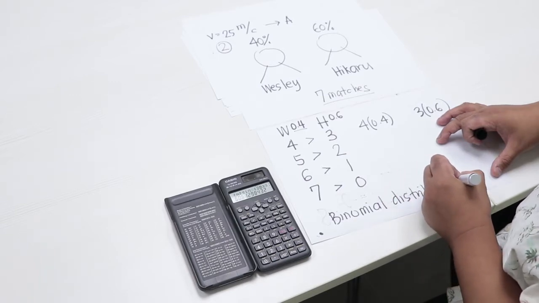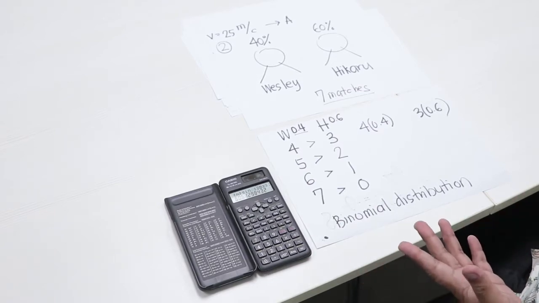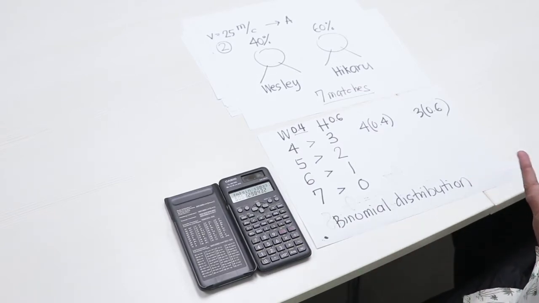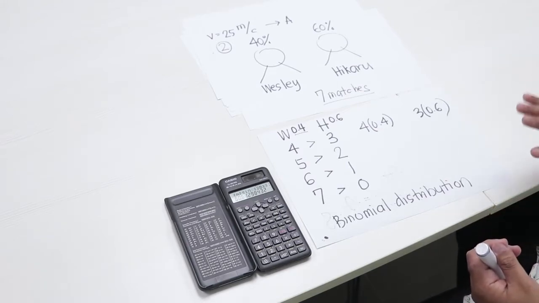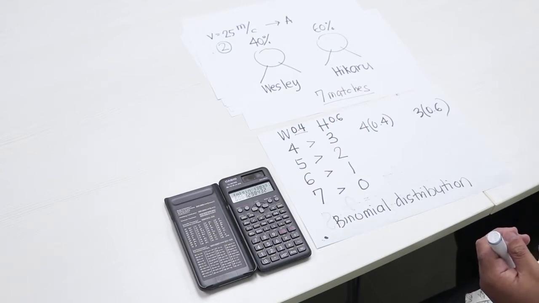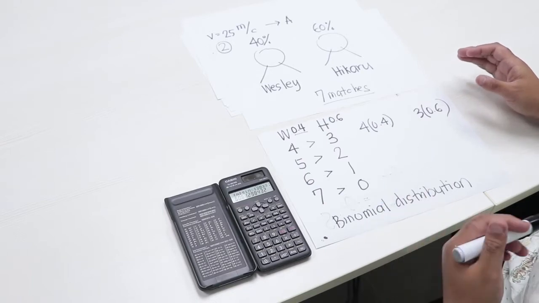Binomial distribution describes the probability of an event that can have two outcomes. Either it is successful or it is not, it is effective or it is not. Is it winning or is it losing? So the binomial distribution calculates the probability.